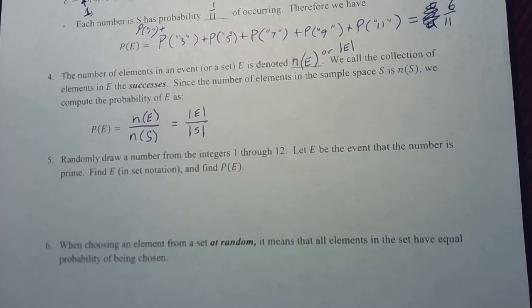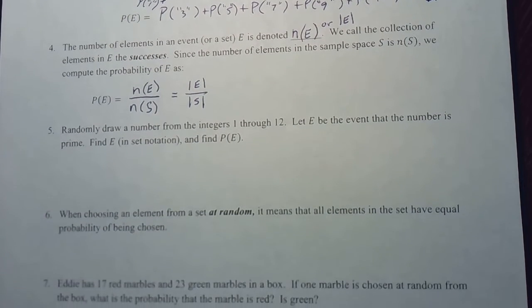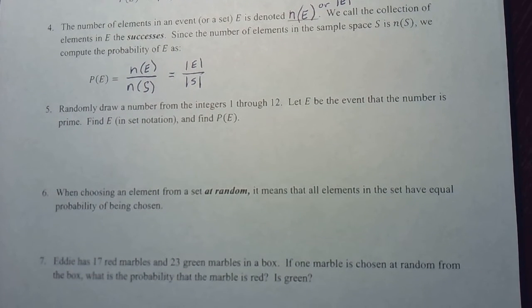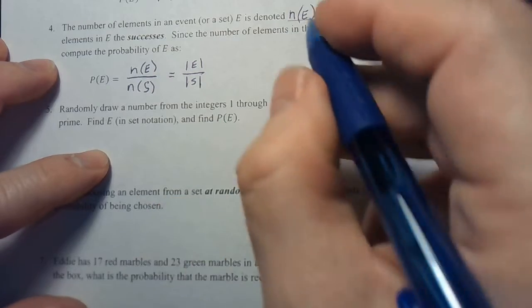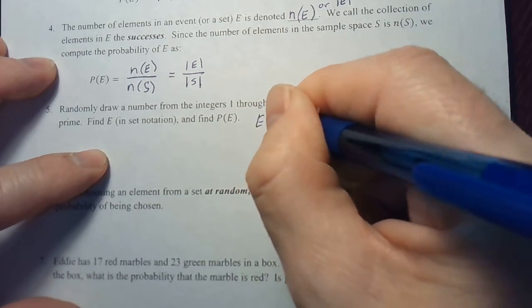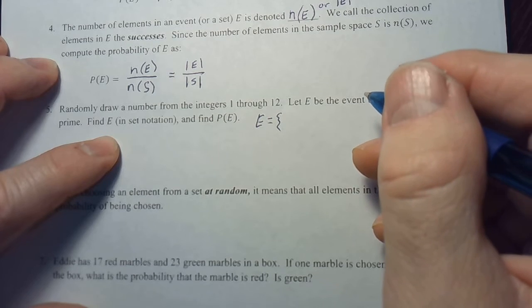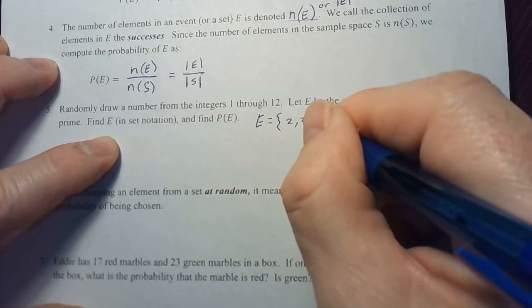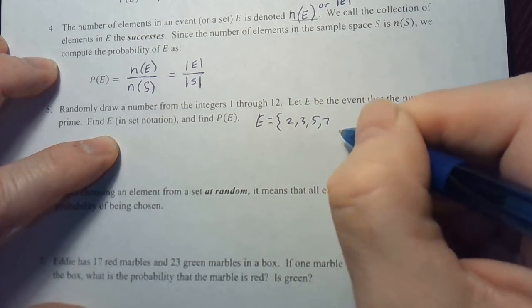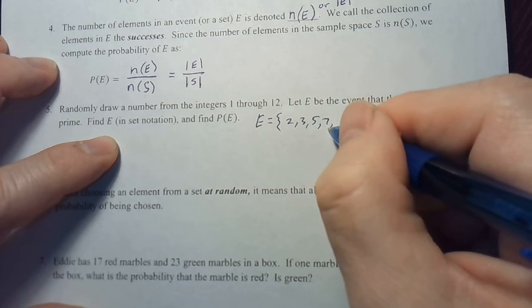Okay? Number 5, randomly draw a number from the integers 1 through 12. That's the experiment. Let E be the event that the number is a prime number. Find E in set notation and find the probability of E. Well, that's pretty straightforward. We did one just like this in the last section, I think. The prime numbers 1 through 12 would be 2, 3, 5, 7, 11.